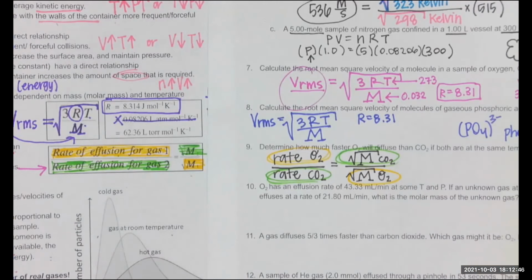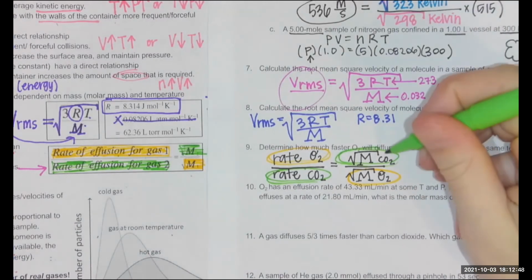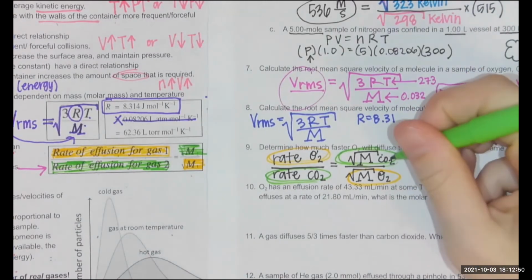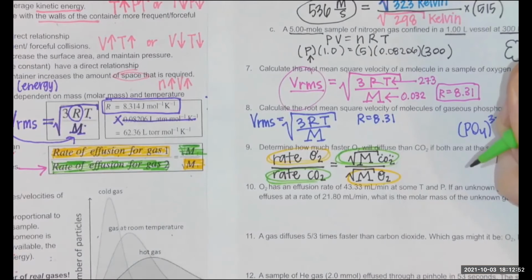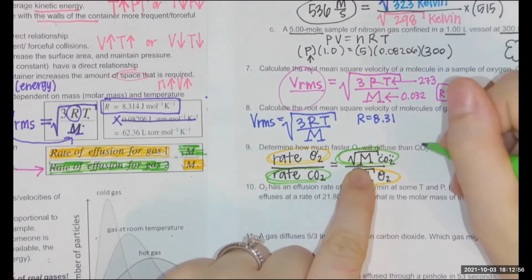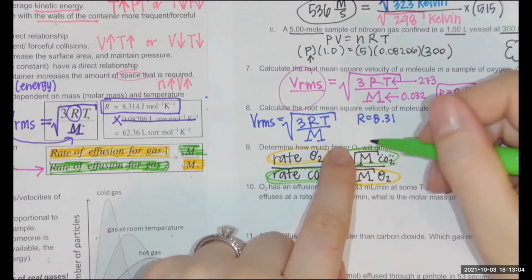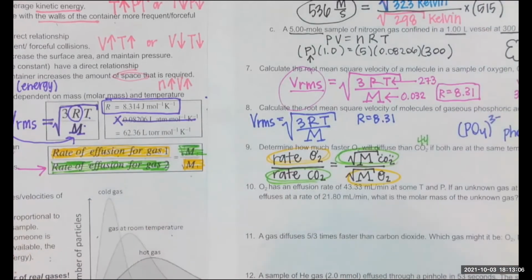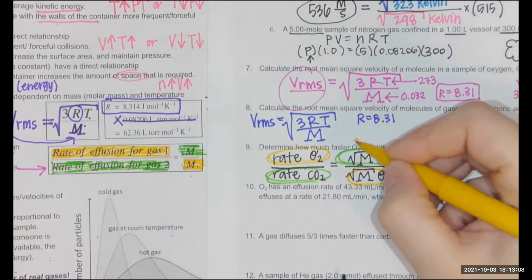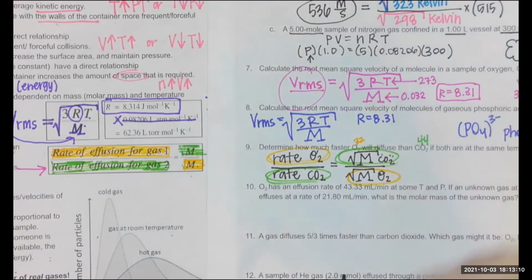CO2 weighs, let's see, a carbon weighs 12. Each oxygen weighs 16. So CO2 weighs 44, but I could convert that to kilograms. The O2 weighs 32.